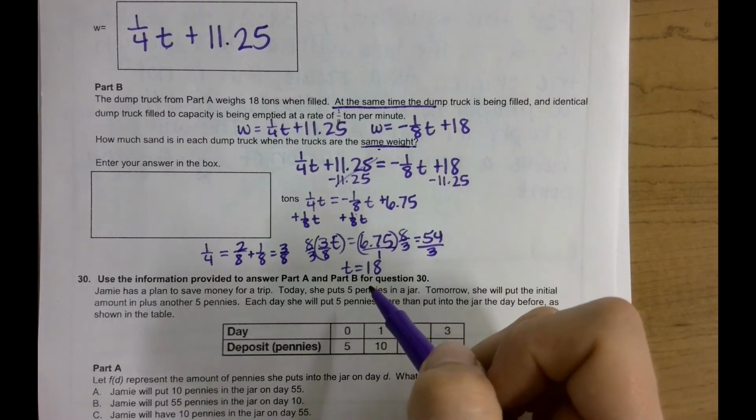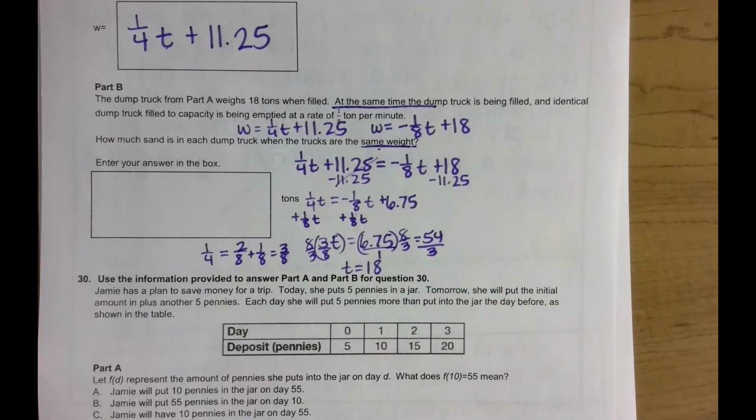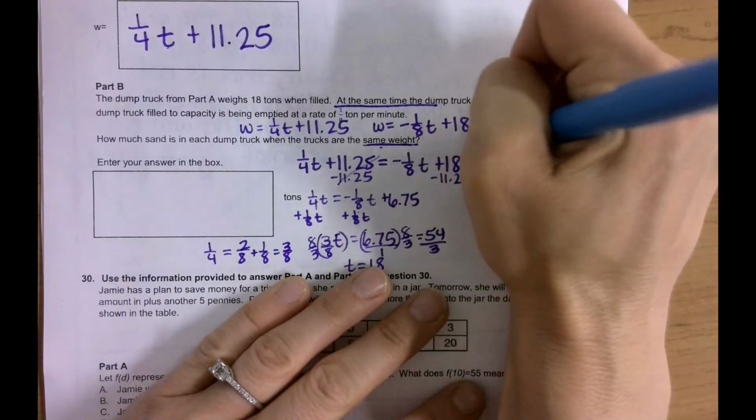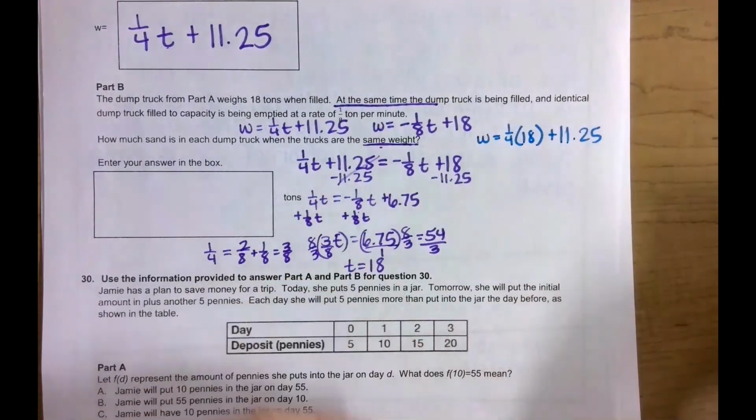So now we need to go back and plug in 18 to our original equations. W equals 1/4 times 18 plus 11.25.